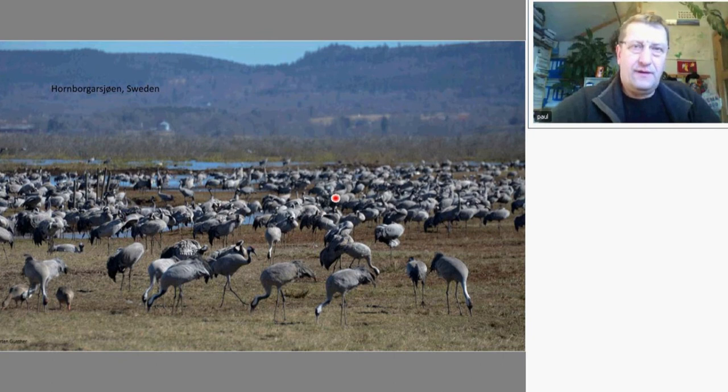After the parents have left the fields in my area in the spring, the chicks are bachelors, just living in smaller groups together without making couples. They make couples the next year, especially when they come to this Hornborgasjön. The second year, then they make love, to say.